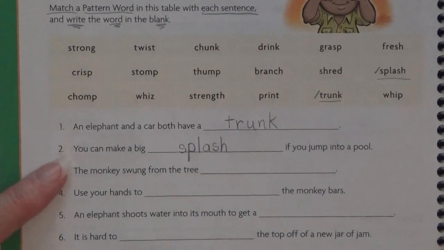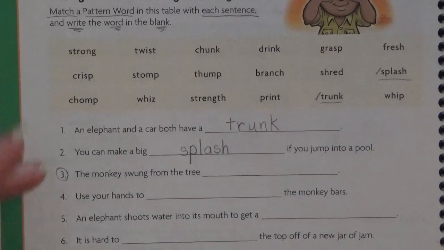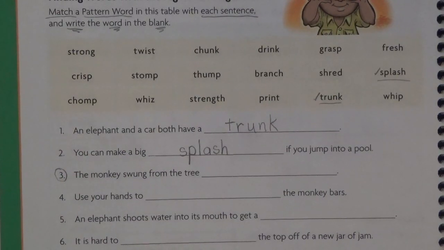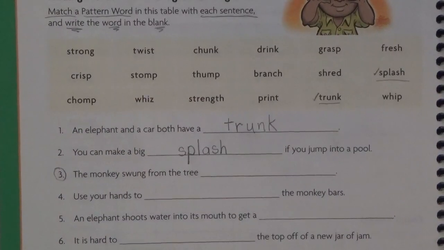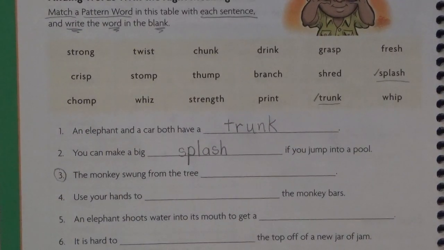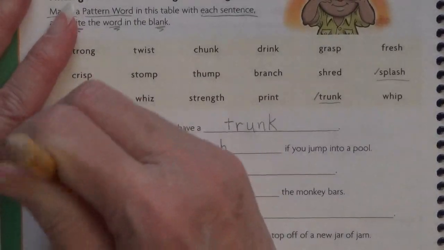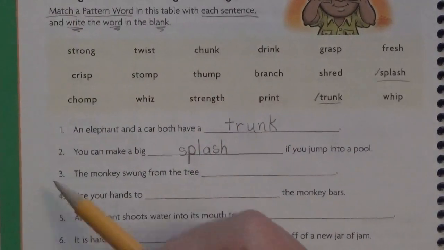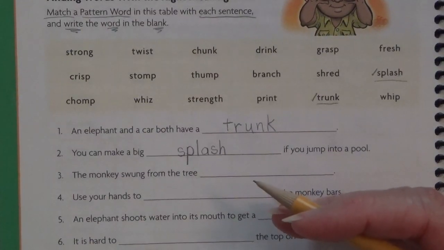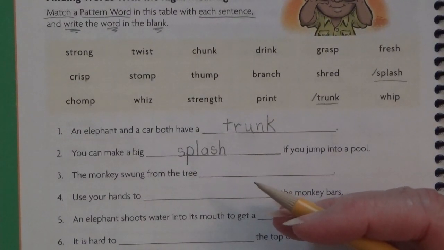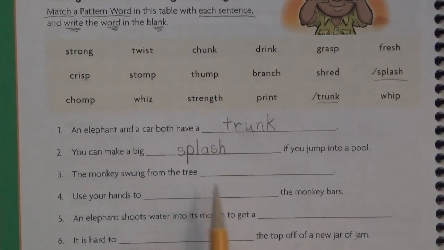Okay, so remember, if you don't know one, circle it, mark it, and go on and fill in the rest. And then you can see, well, the last word left over doesn't make sense, and you can fill it in. All right, let's do 3 together. But just remember, if you don't know one, circle it, work on the rest, come back, ask politely for help. Okay? The monkey swung from the tree top.